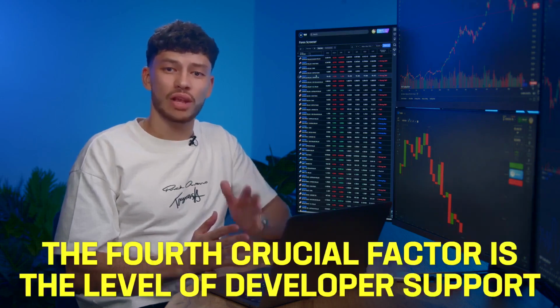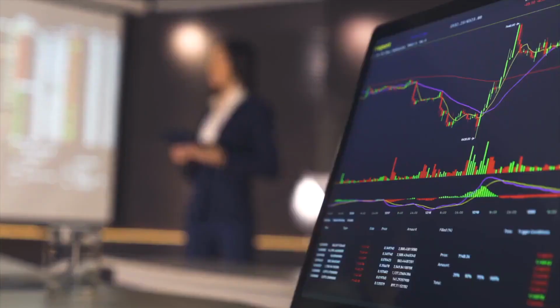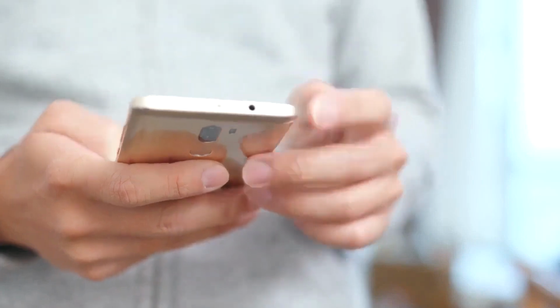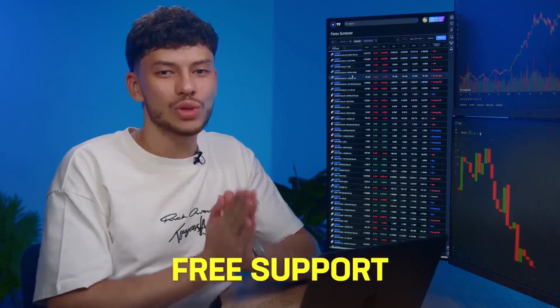When choosing a bot, the 4th crucial factor is the level of developer support. Let's face it, starting something new is always easier when you have help. Whether it is setting up the platform or learning how to use it, support is essential. Just yesterday, my team helped someone install a trading app on their phone so they could join the sessions. And we do this for free.